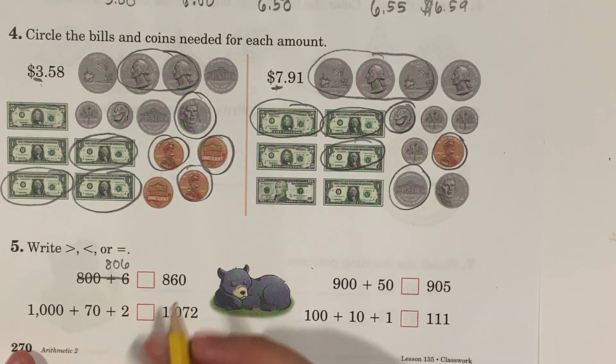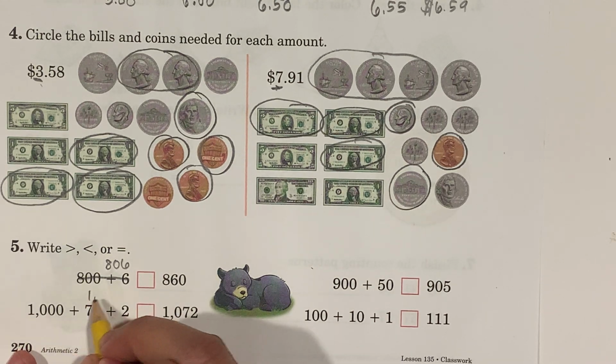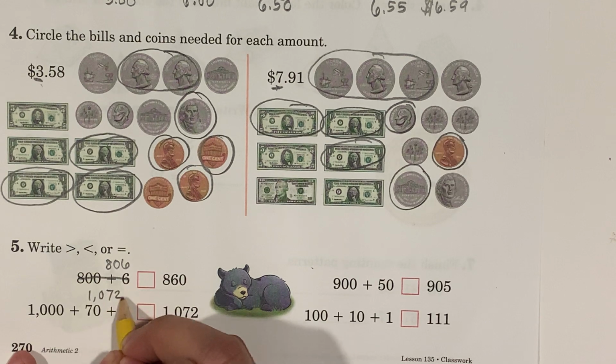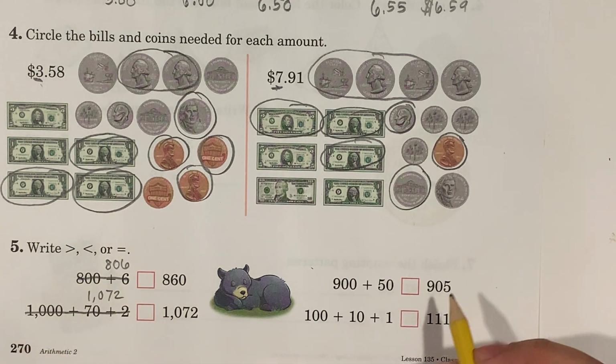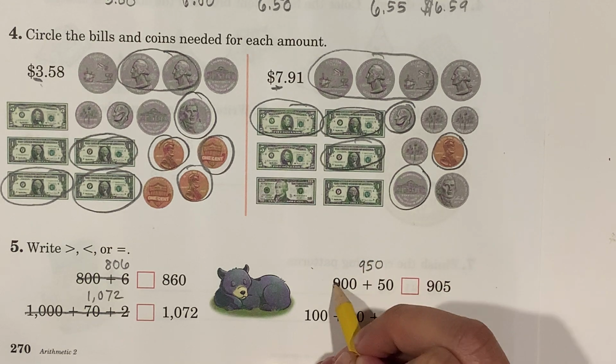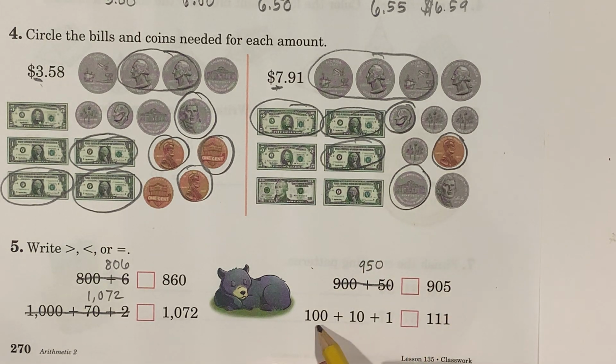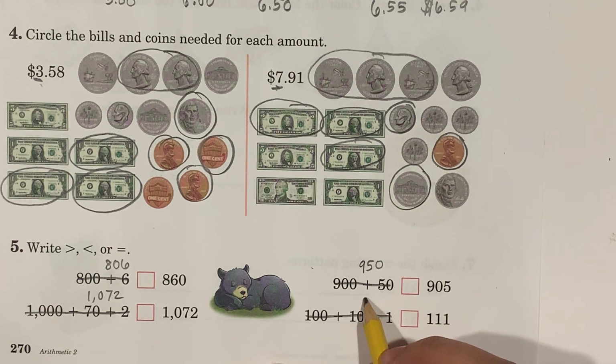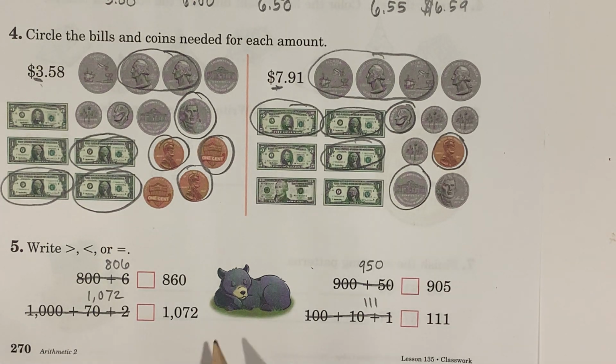1,000 plus 70 plus 2 is 1,072. 900 plus 50 is 950. And then 100 plus 10 is 110 plus 1 is 111. Okay, now since we already did all of the adding, we can go through and figure out easily which one is greater than or less than.